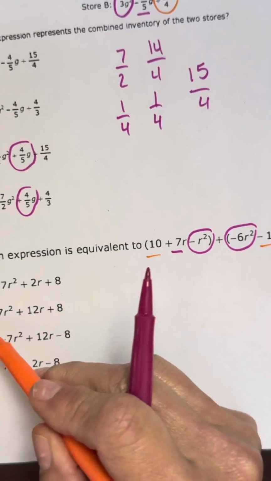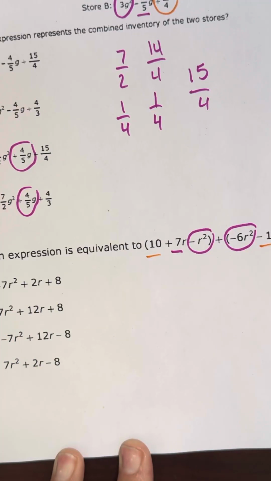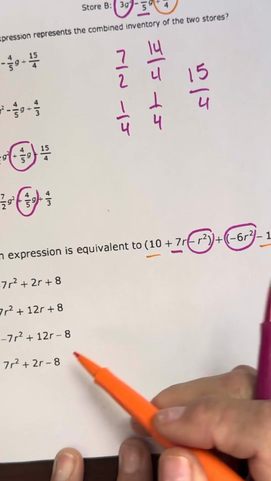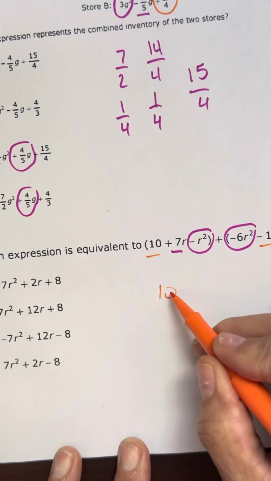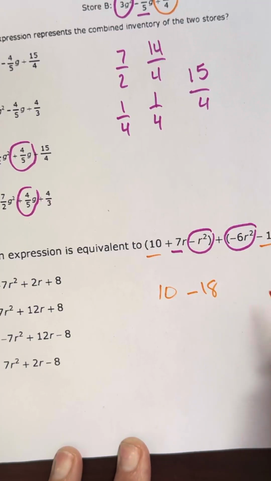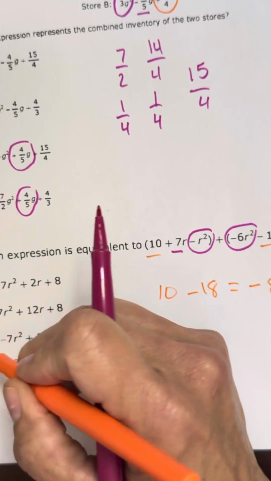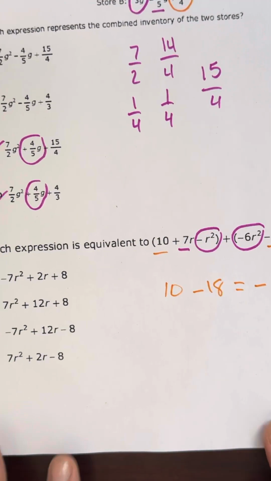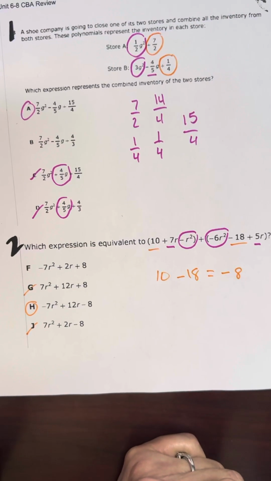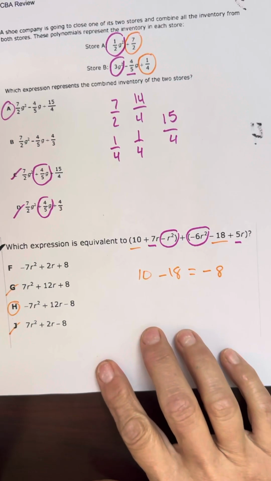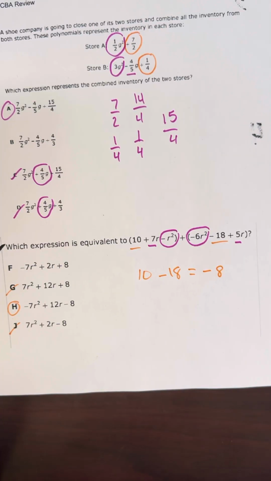So that eliminates J and G. Notice the middle terms are the same. So is it 8 or -8? Well, you have 10 minus 18. The larger number is negative, so that's going to be -8. So your answer is H. And I need to unzoom a little bit so you can see all that. Sorry about that. So 10 minus -18 is -8. So you're combining your like terms.